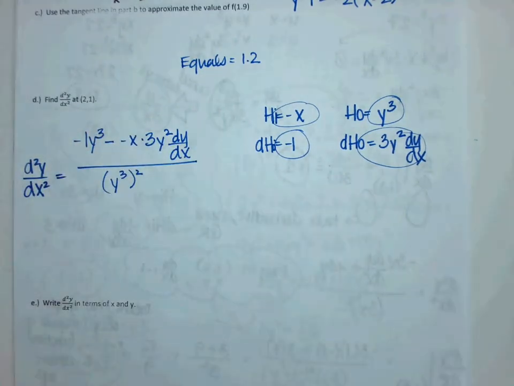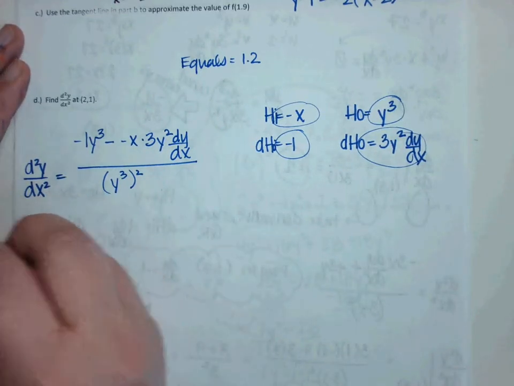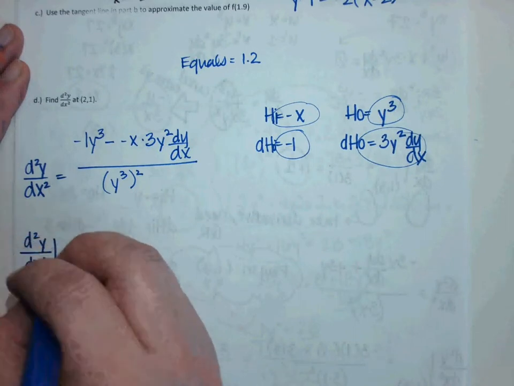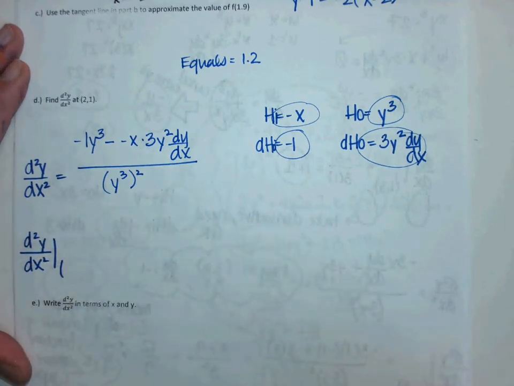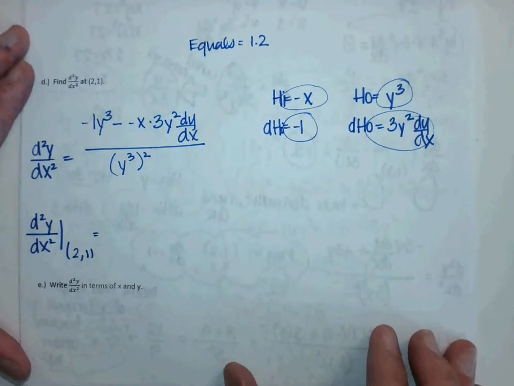But I want it at my point, so what are the three things I'm plugging in? My x is a 2, my y is a 1, my dy/dx is a negative 2. And you've got to have all three of those things to plug in. Okay, make sure you change your notation. So it'd be that at (2, 1). And now we're plugging in.